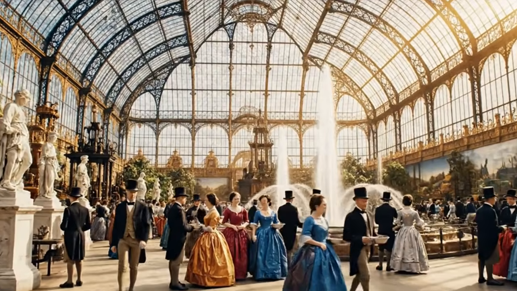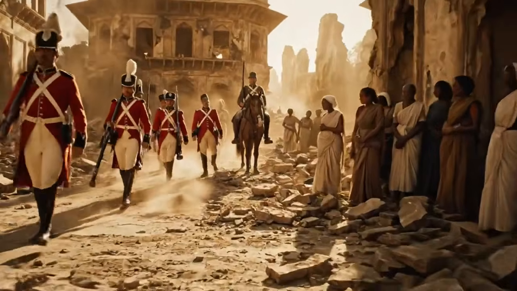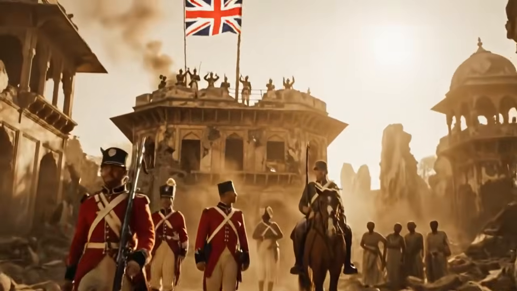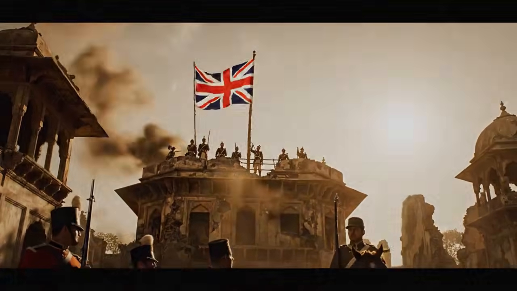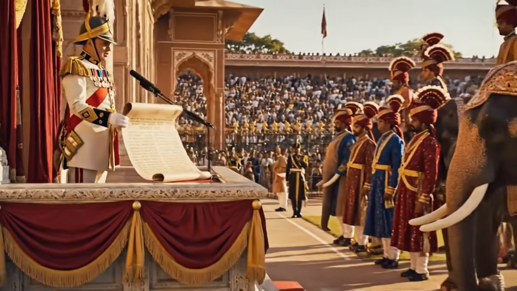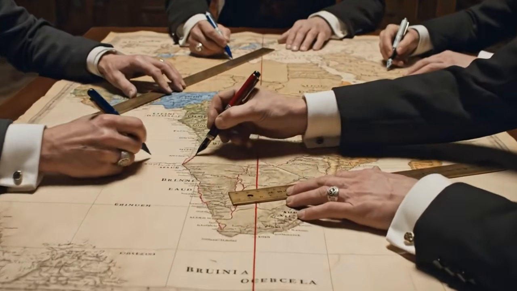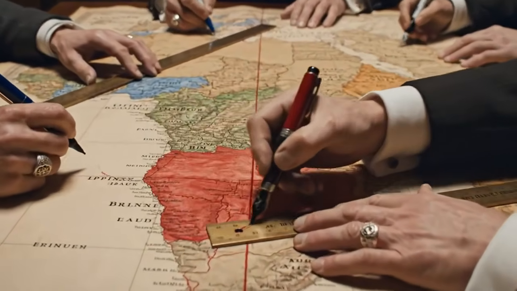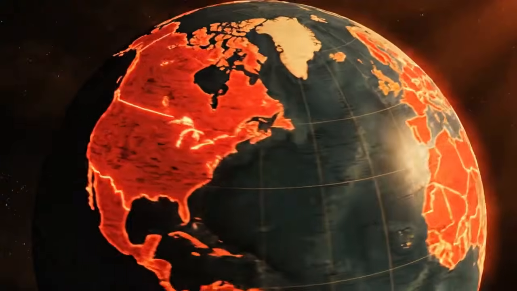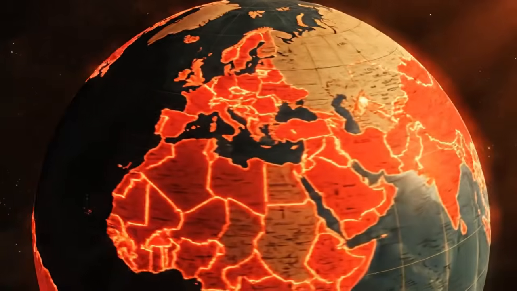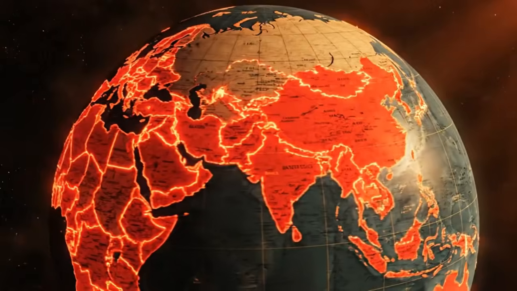The empire expands relentlessly. After the Indian Rebellion of 1857, the British government takes direct control from the East India Company. Victoria becomes Empress of India in 1876. Africa is carved up at the Berlin Conference of 1884. By 1900, the British Empire covers a quarter of the world's land surface and governs a quarter of its population.